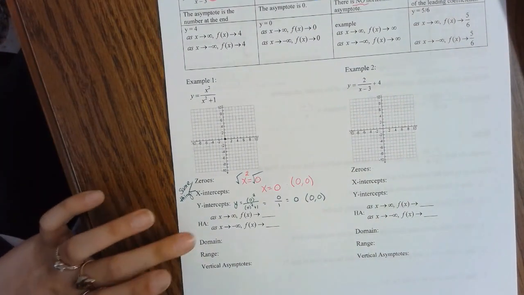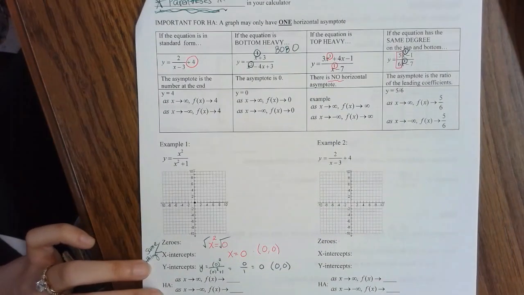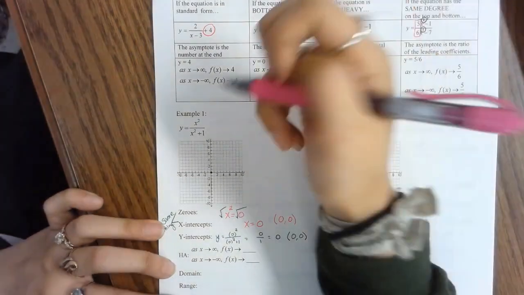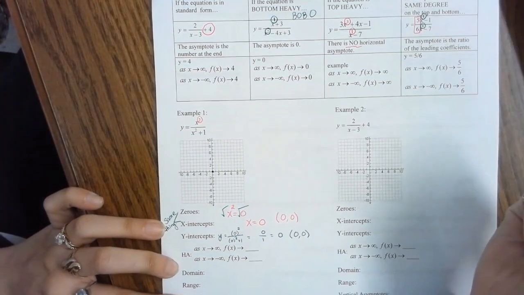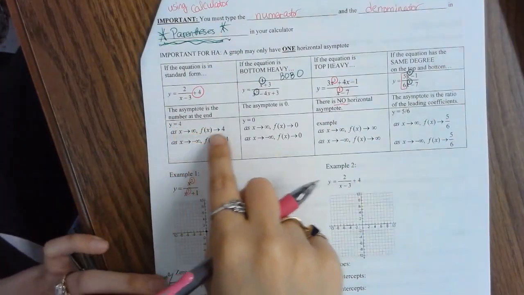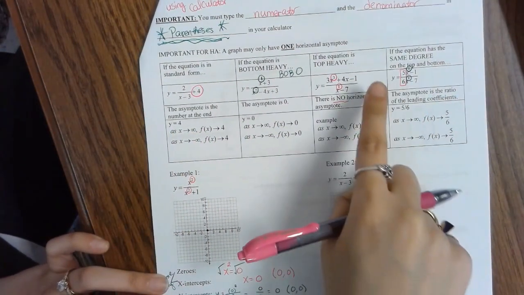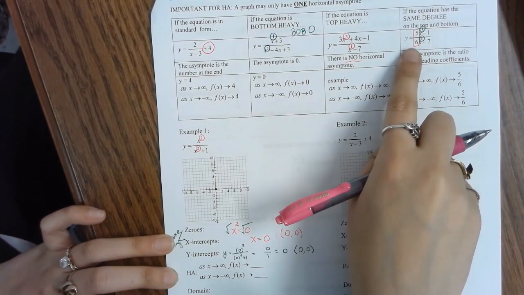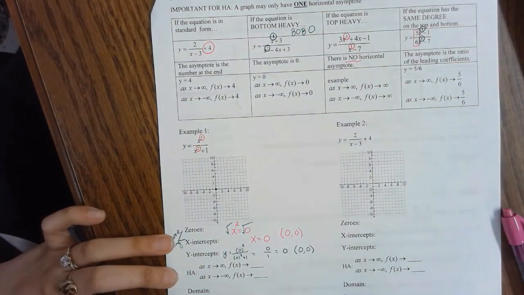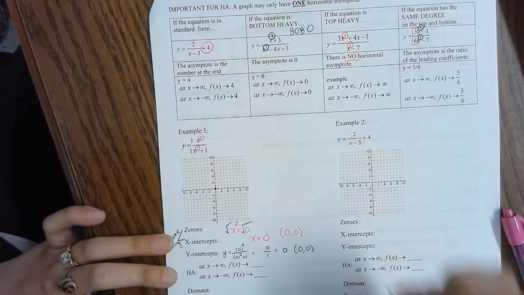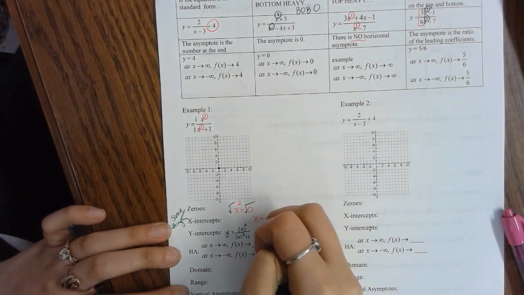Our horizontal asymptote, that's when we reference this chart up here. I'm going to look at my highest degree on the top. That's a 2. And my highest degree on the bottom is also a 2. So we fall in this category: the highest degrees are the same. That's when we take the numbers in front and make it a fraction. The number in front of x squared on top is 1, and on the bottom is 1. So our horizontal asymptote is 1 over 1, which simplifies to 1.